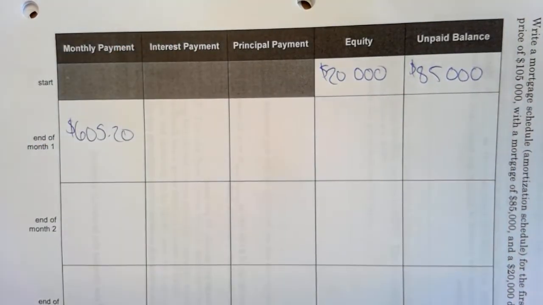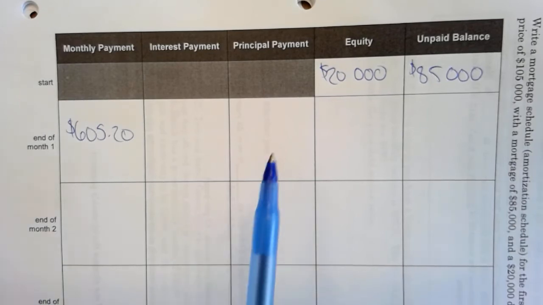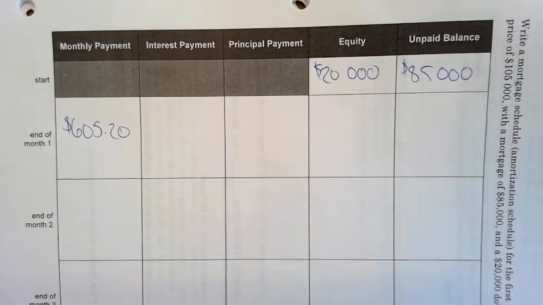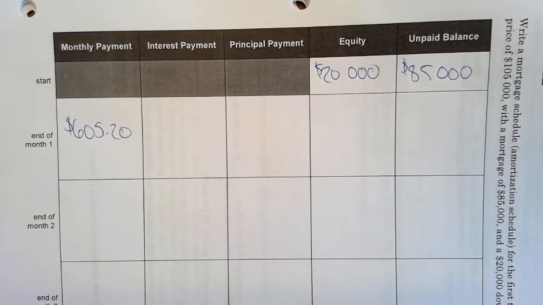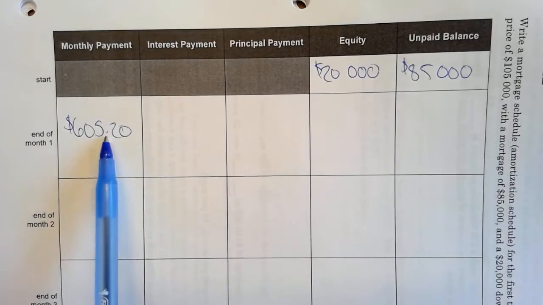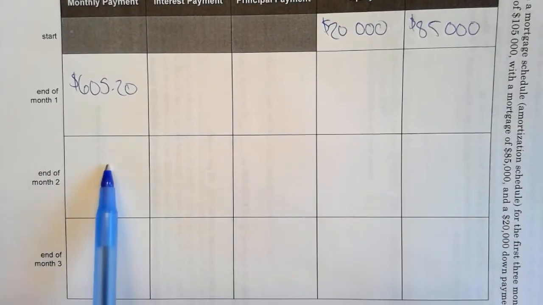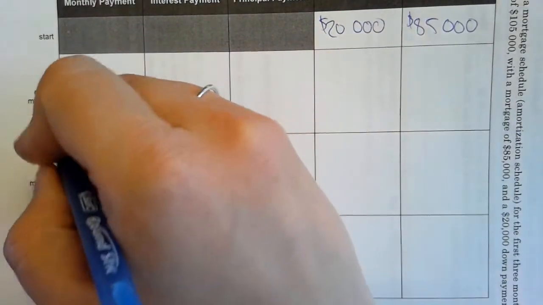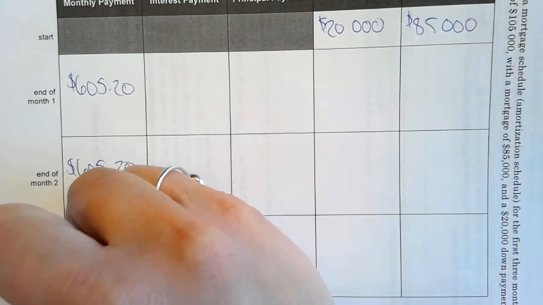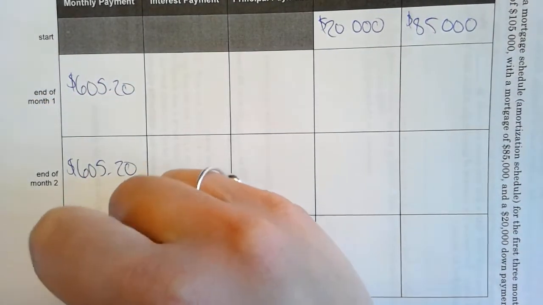I suggest you use a pencil for this because just in case you make a mistake, unfortunately, if you make one mistake here, all the other things are going to be wrong. So it's not super fun to mark, and it's not super fun to do, because each value relies on the next one. Now that monthly payment is going to be the exact same no matter what month you're in. So it's going to be the same for month 2 and for end of month 3 as well. So let's put that in there right now.